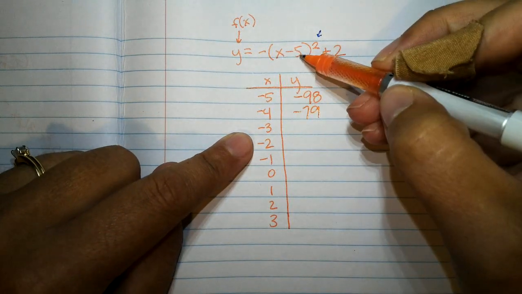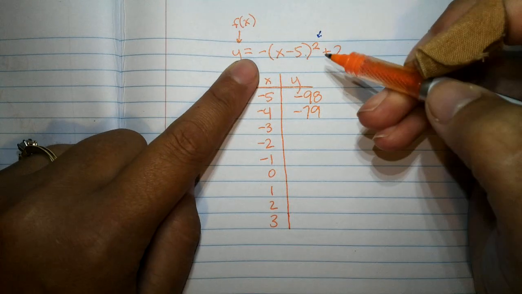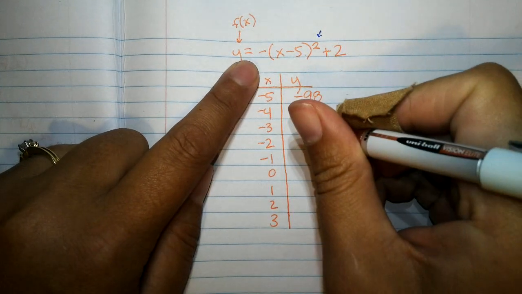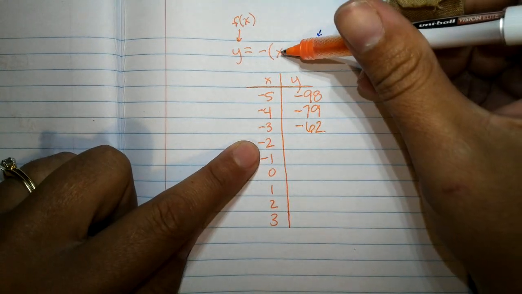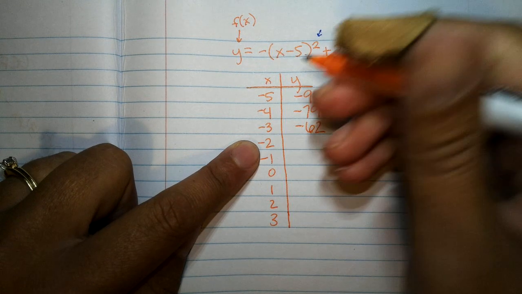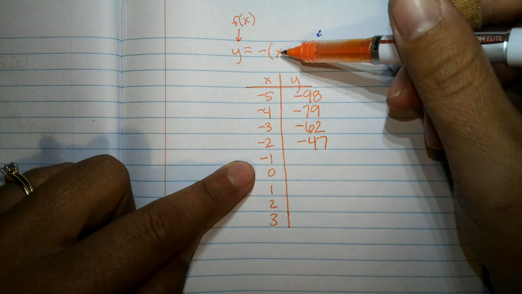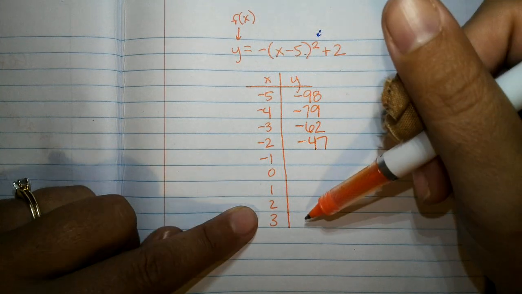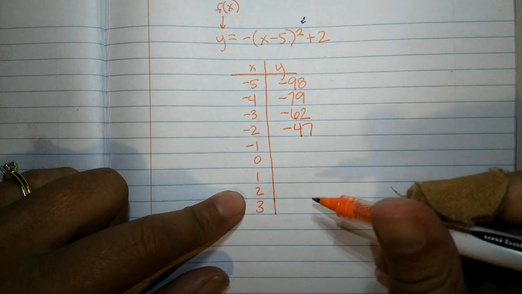-3. -3 minus 5 is -8. -8 squared is 64, but it's -64 plus 2 is -62. We're getting a little closer. -2. -2 minus 5 is -7. Squared is 49. -49 plus 2 is -47. All right, -1. -1 minus 5. Maybe we should skip to like 3 and see what happens, because these are awfully big numbers.